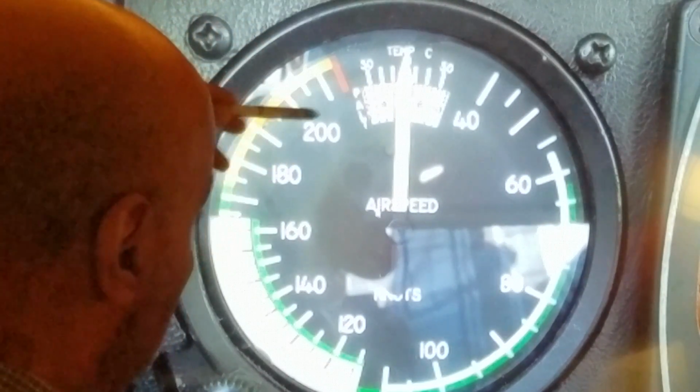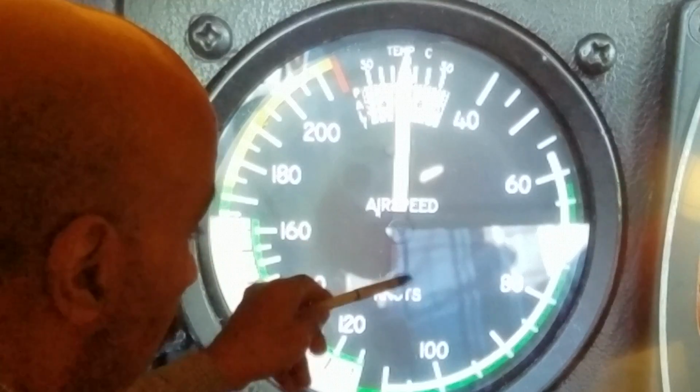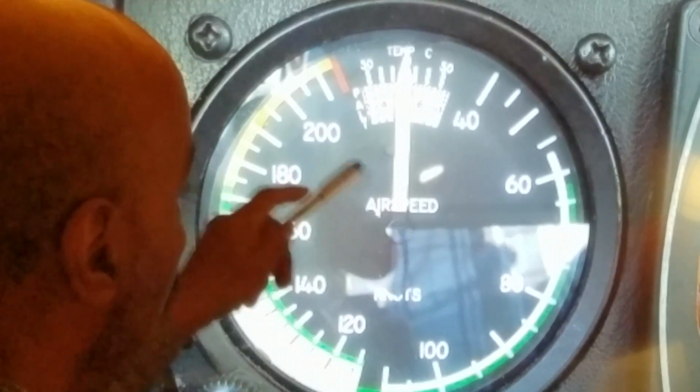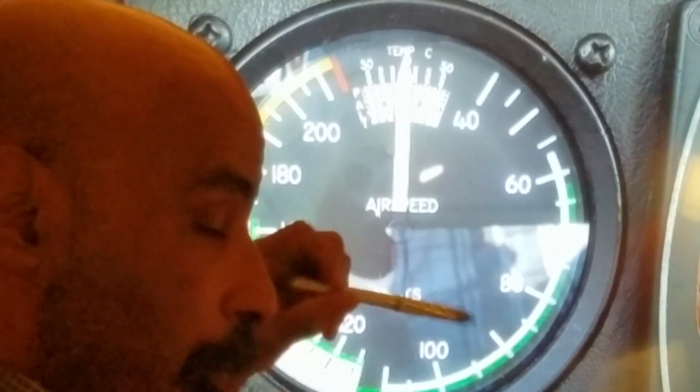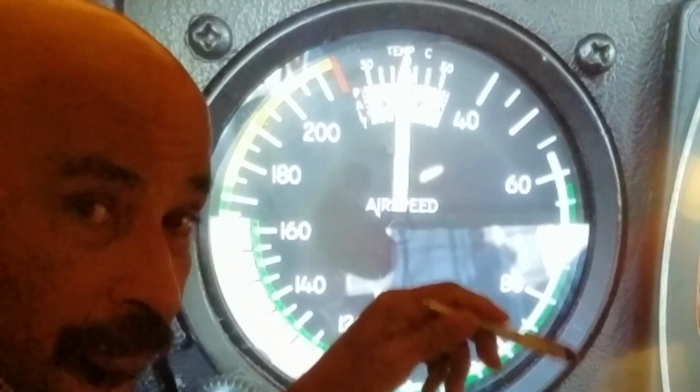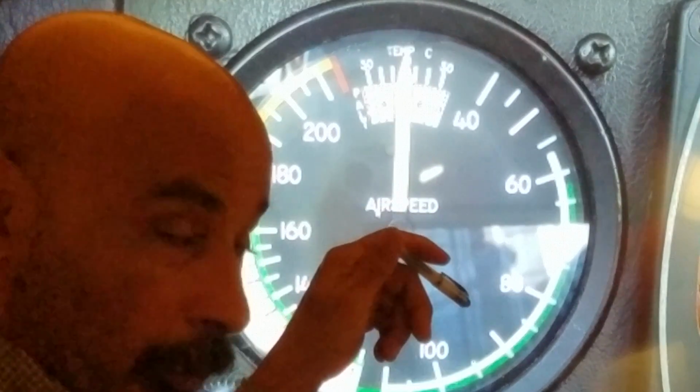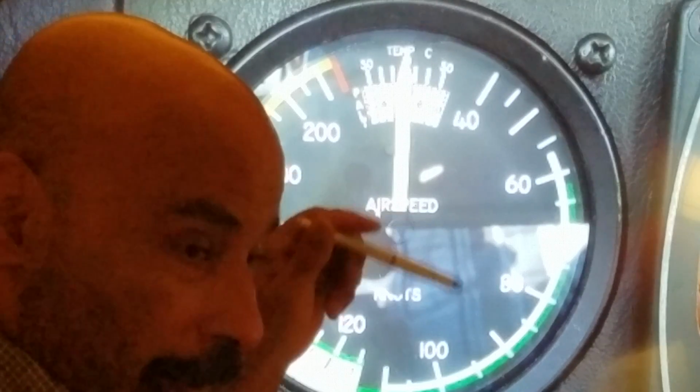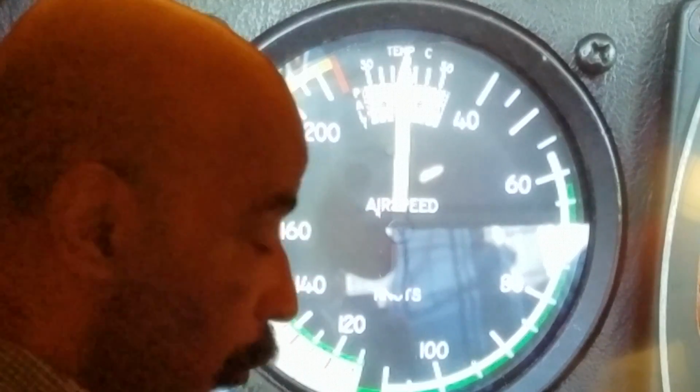True airspeed correction windows, indicating in knots, and indicated airspeed. We have four different types of airspeeds: indicated, calibrated, true airspeed, and ground speed, the actual speed over the ground.